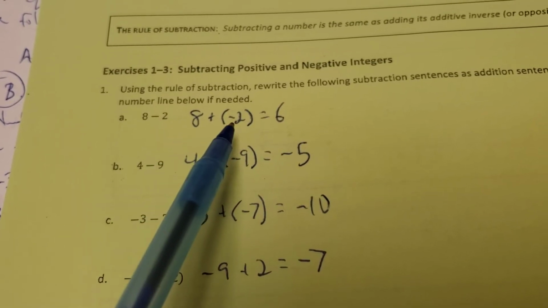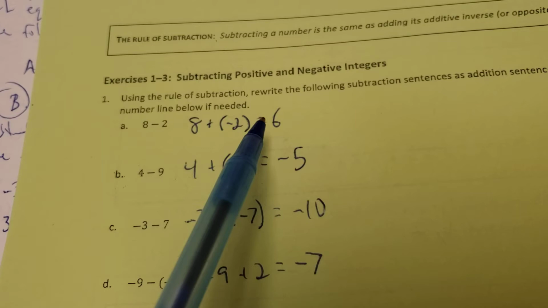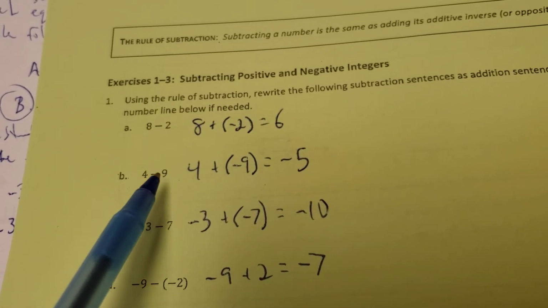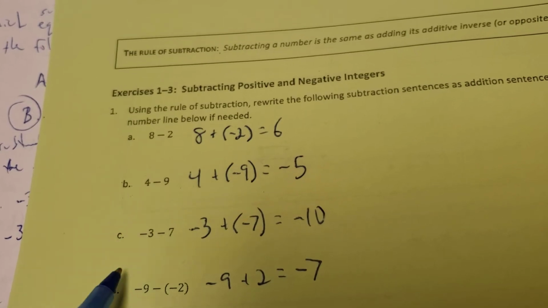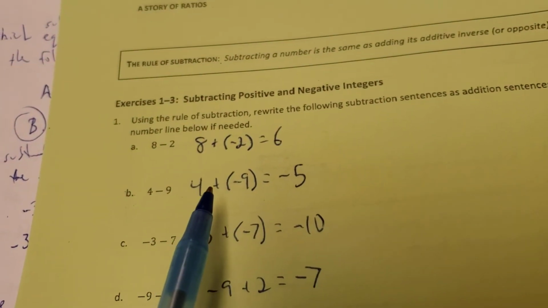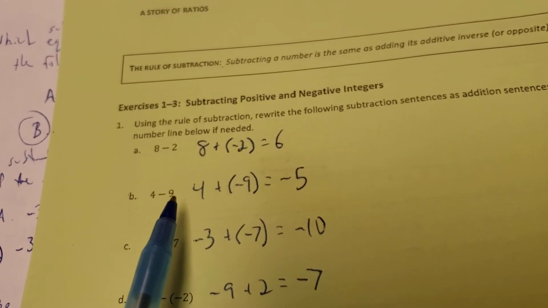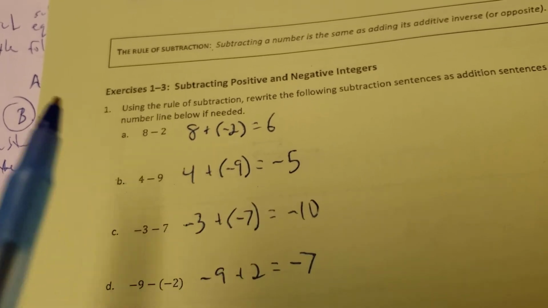And you guys are good at this. You guys did this in lessons 1 through 4. 8 plus negative 2 gives you 6. Let's try that again. Get rid of our subtraction sign. We always leave the first number the same as it is. We never play around with the first number. But I have a 4, change the minus to a plus, and then this 9 now becomes a negative 9. 4 plus negative 9 equals a negative 5.